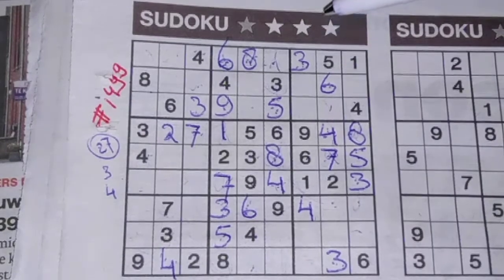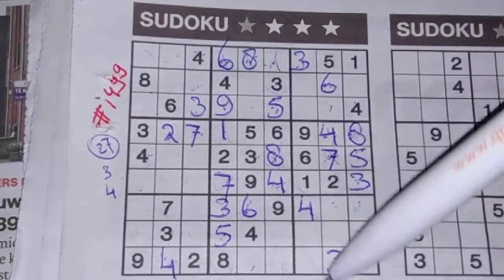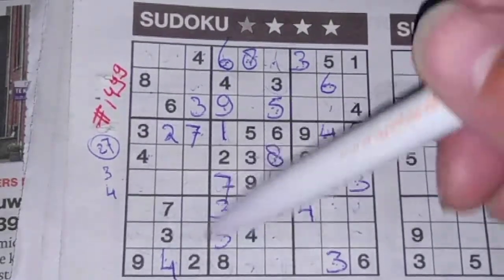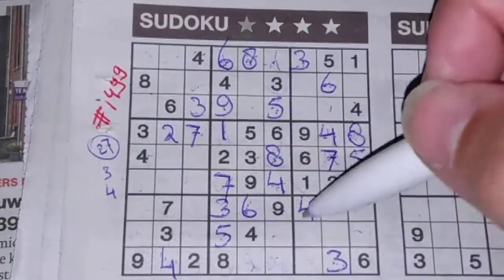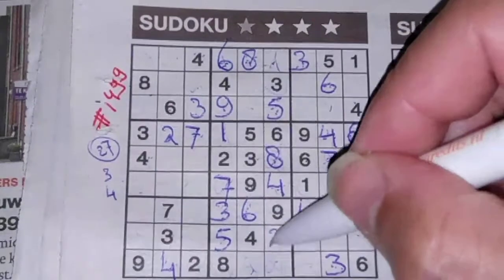7. 3 missing numbers in this big square. One of the missing numbers is 2. We see here 2, no 2 in these 2 boxes. 1 box left for the 2 should be there.